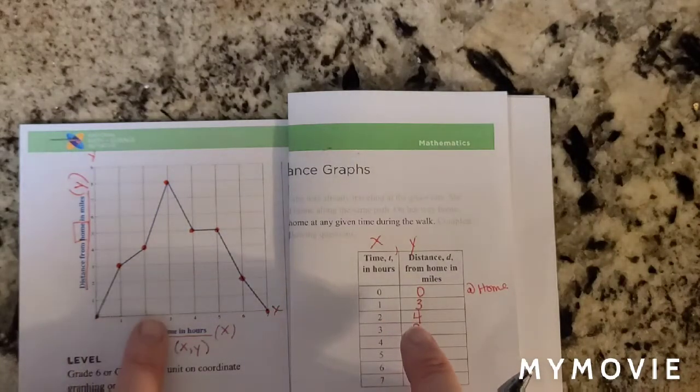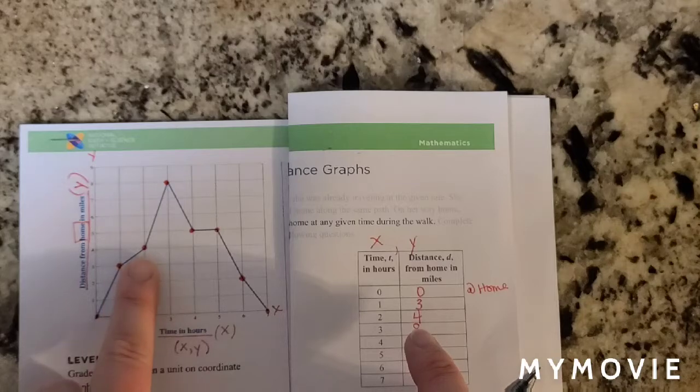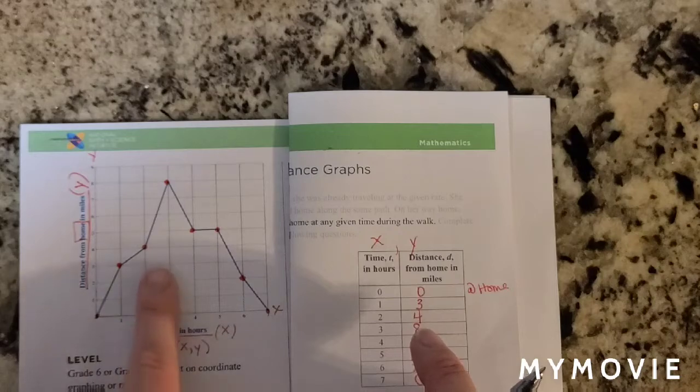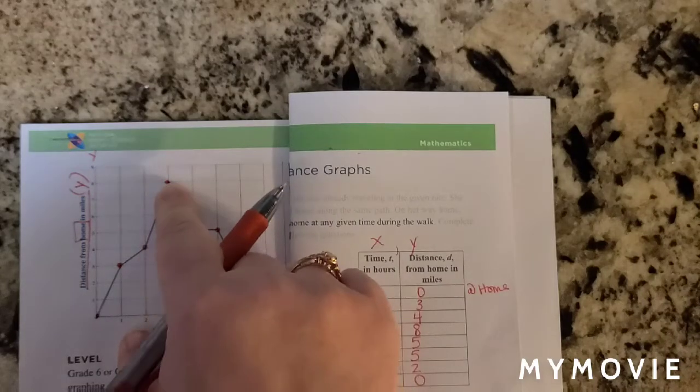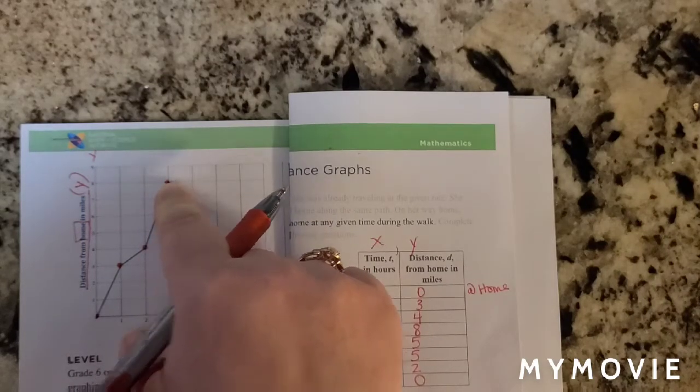So, after she's been gone 2 hours, she's only 4 miles from home. So, in just an hour here, she only went 1 mile. So, she must have done some really slow walking, or she stopped or something, because she only got 1 mile. Okay? And when another hour passes from 2 to 3, she's gone up to 8 miles away from home.